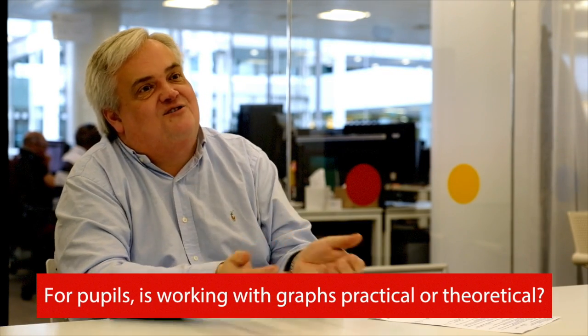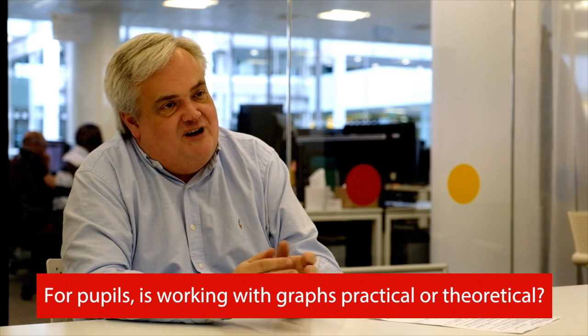Is this something which young people can do practically on computers in classrooms, or is this much more about the fundamental principles, the ideas that underpin this notion of the graph? Can they actually write code for these problems?